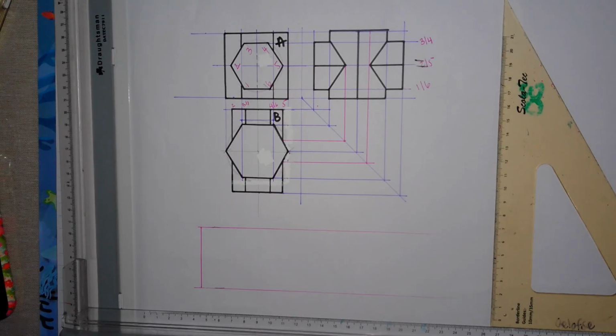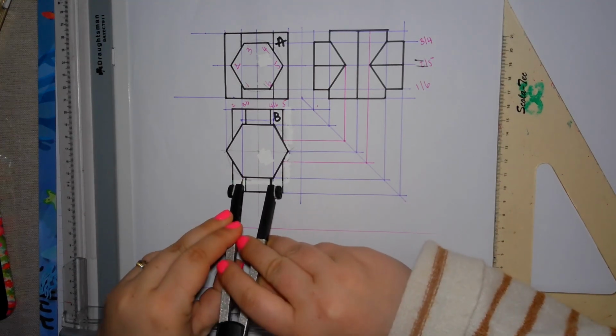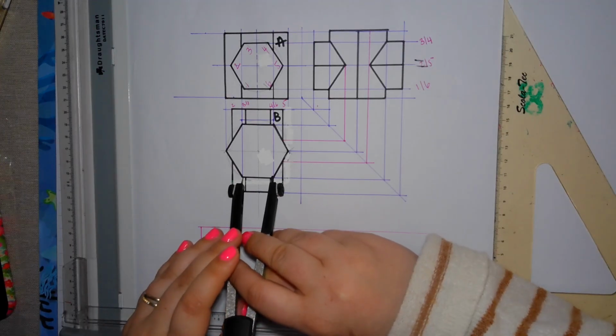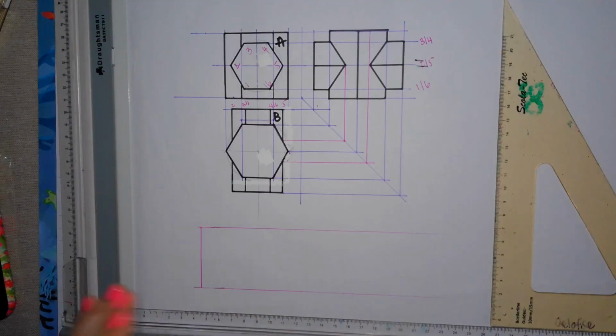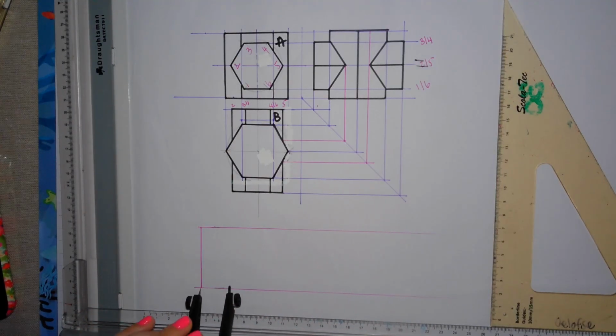Okay, so we need 6 equal pieces, which would represent the 6 sides. So I'm going to measure one of your sides, or if you want to, you can use the measurement 24. Yeah, 24. But because I'm lazy, I'm just measuring over here, placing my sharp point on the starting point, and I'm making 6 marks.